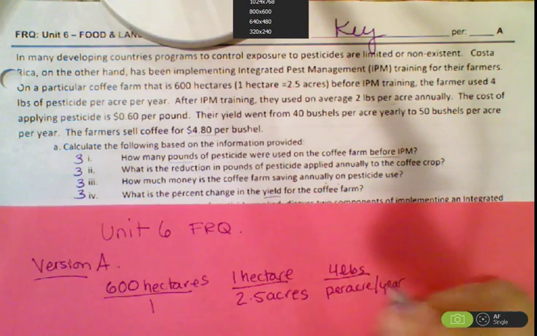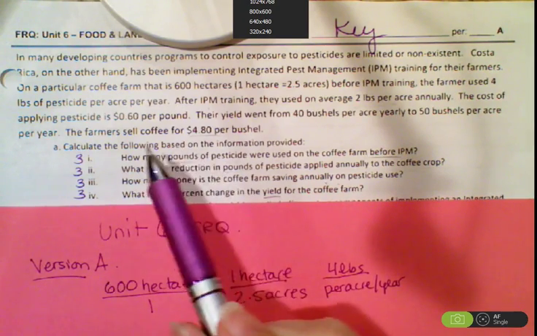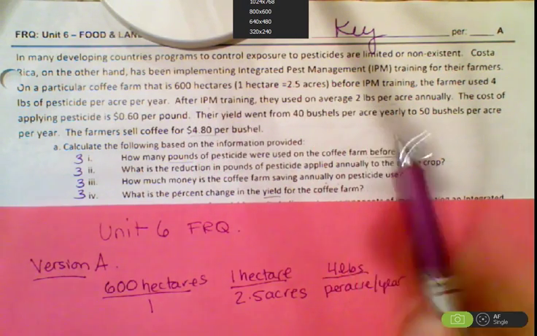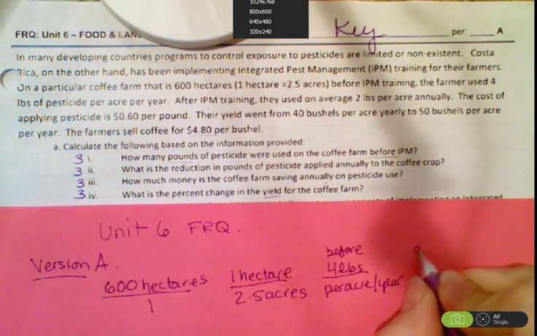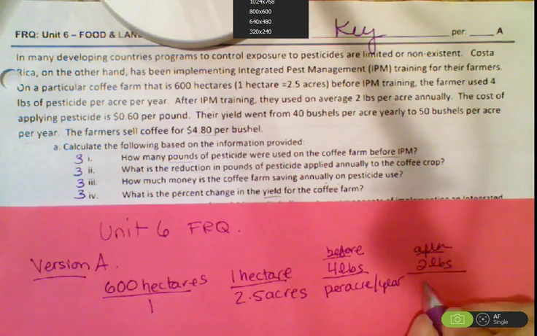I don't know why I did that. Anyway. After IPM training, they used an average of 2 pounds. This is before. Okay, and then after they used 2 pounds per acre per year. Okay, got it.